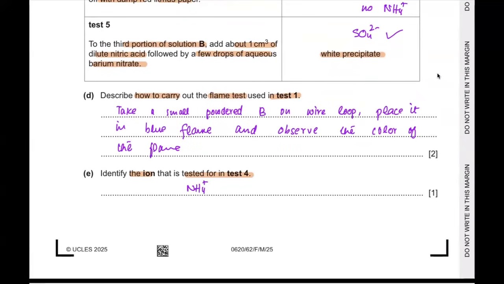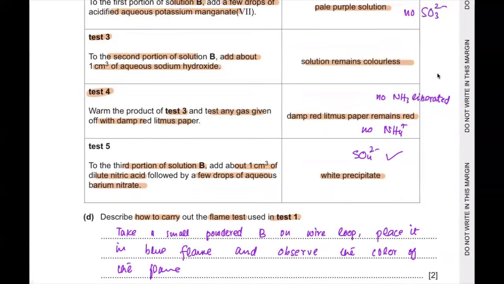Yes, then you don't need to... if that is a solution and you need to perform the flame test, then instead of this you just write, put the wire in the solution for some time, and then take it out and place it in the blue flame. Okay. For nitrate ions, along with sodium hydroxide we add aluminium and then heat it, and we haven't added aluminium in test 4.